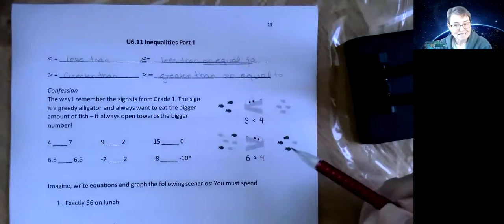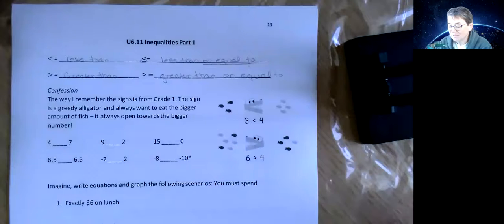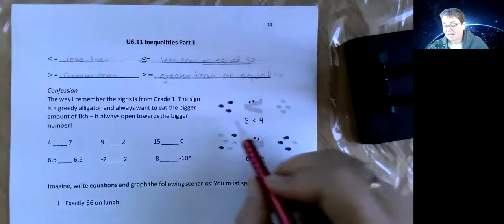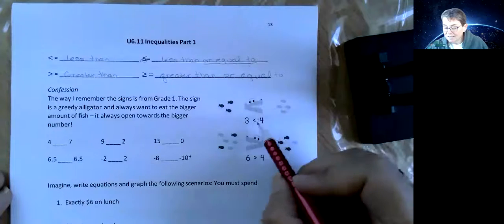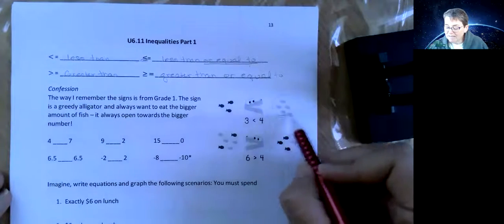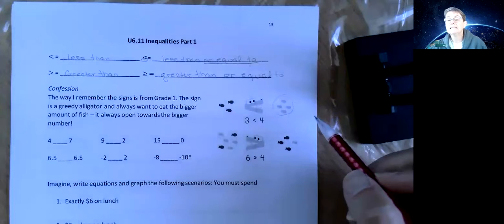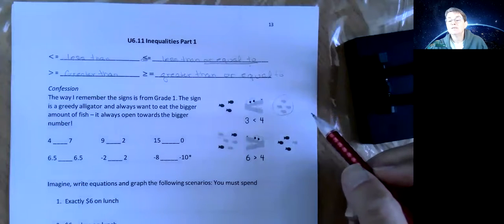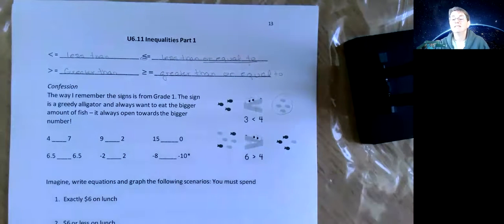But getting back to my lesson, it's a greedy alligator, and he always wants to eat the bigger fish. So grade 1, and it makes sense to me now, is all I know is my greedy alligator is always going to eat the larger number of fish, so it's always going to open towards the bigger number. Ergo, I do not need to remember left and right. I don't even have to remember less than, greater than sign. I just need to know which direction it's going to go.